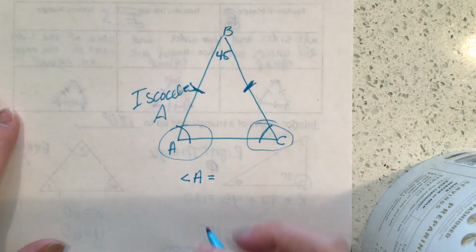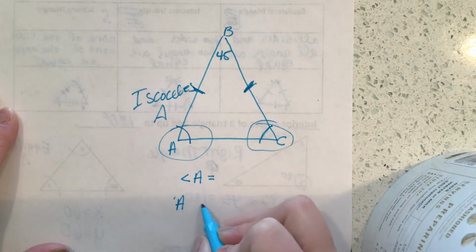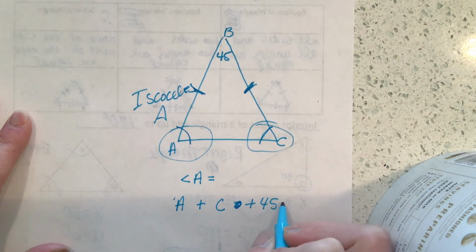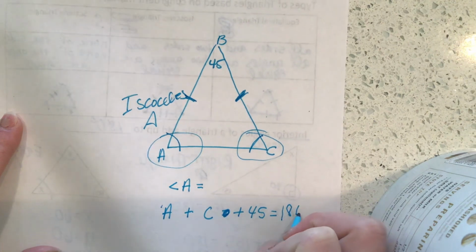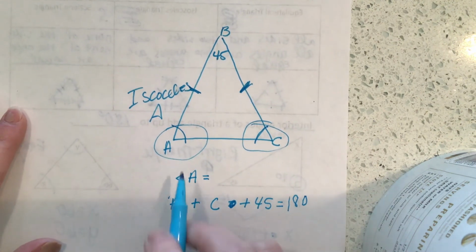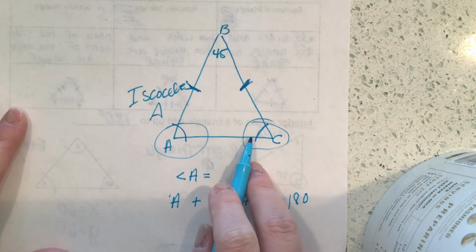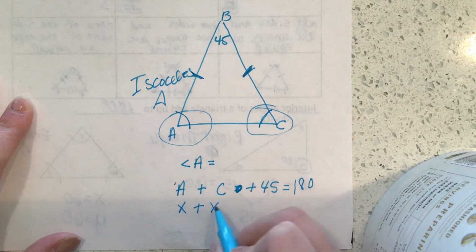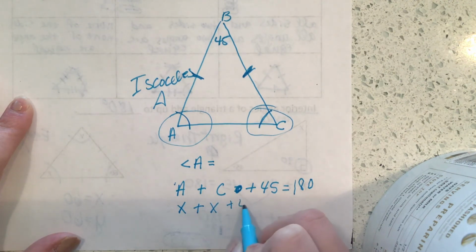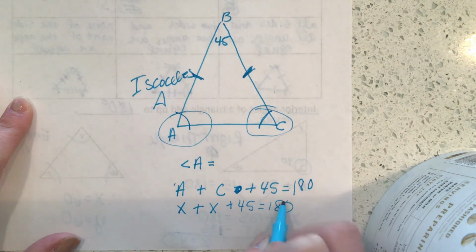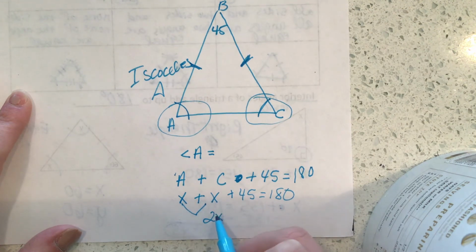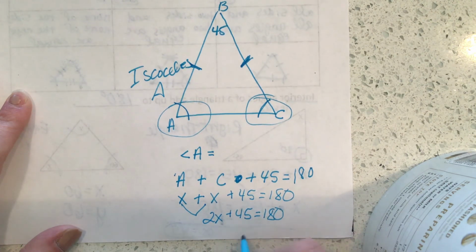So in order for me to figure this out, I know that A plus C plus 45 has to equal 180. I also know that A and C are the exact same measurement. So if I say A is X and C is X, they're the same thing. X plus X plus 45 equals 180. If I put these two together, that's going to give me 2 X's. If I have one pencil plus another pencil, I get 2 pencils. Plus 45 equals 180. And then you can solve from here.